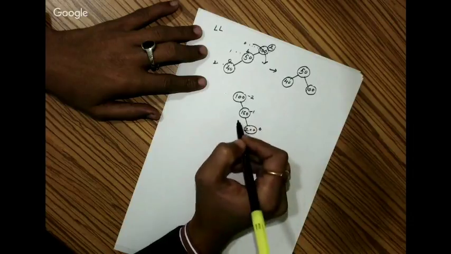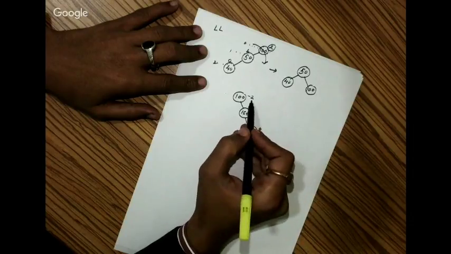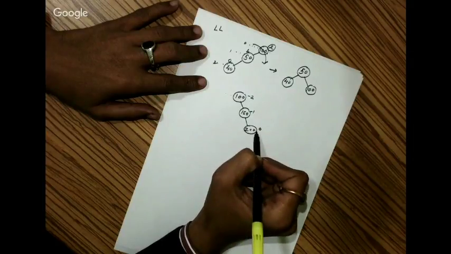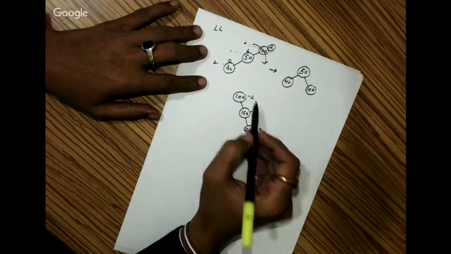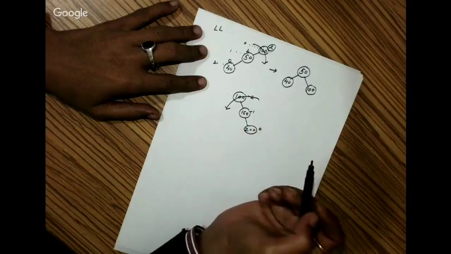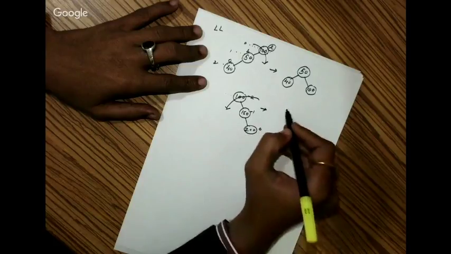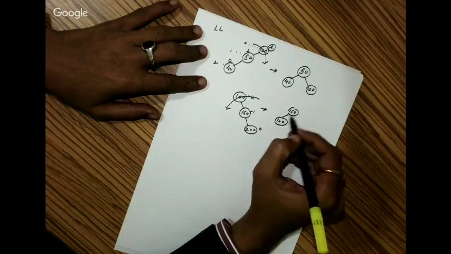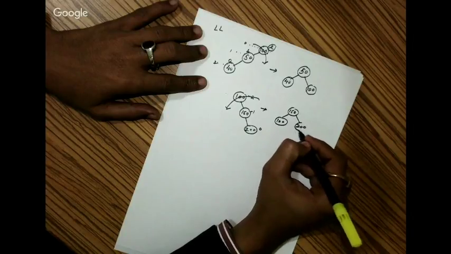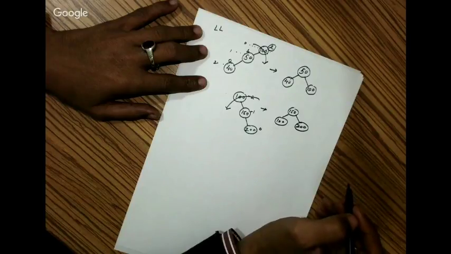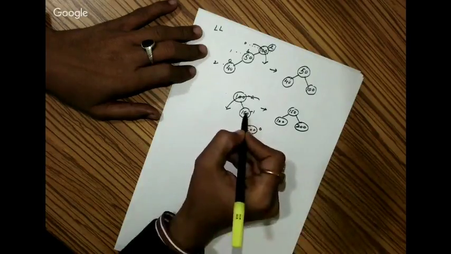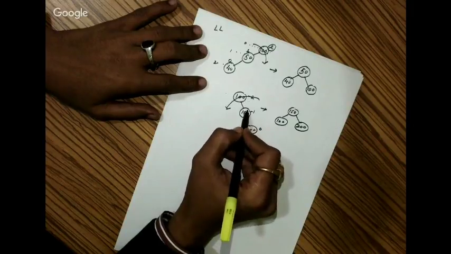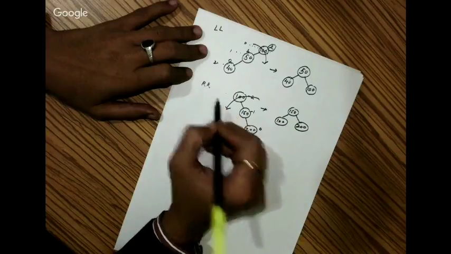Since this node is unbalanced, I'll apply a rotation, and we see that the insertion took place towards the right of the right. So I will do the anti-clockwise rotation, and the result will be 150 becomes the new root, 100 comes towards the left of 150, and 200 comes towards the right of 150. Fine. Since the element which was inserted with respect to the unbalanced node was towards the right of the right, this rotation is called the RR rotation.